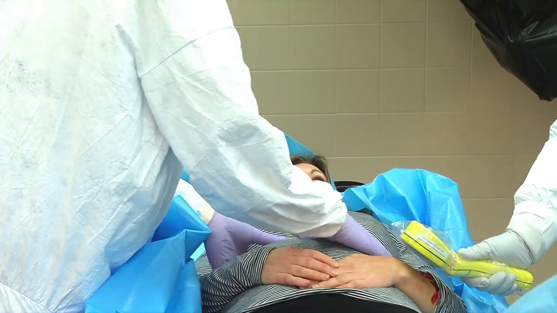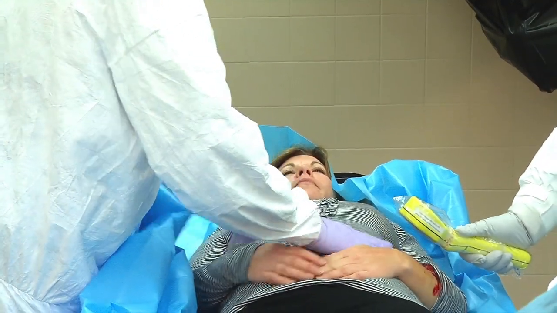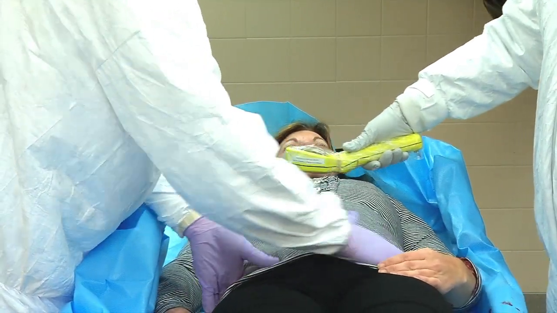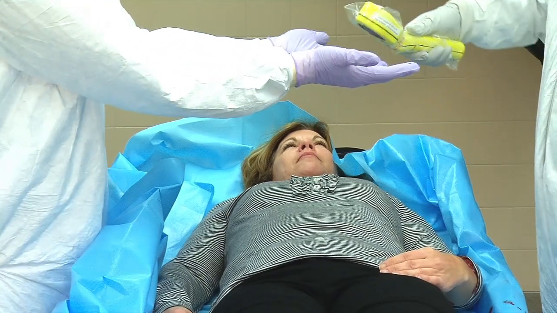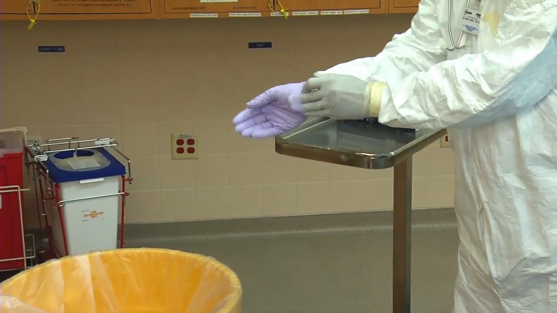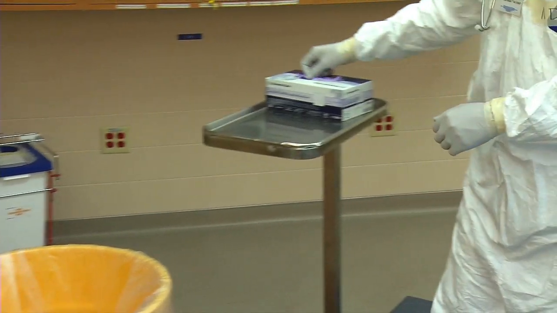To maintain good contamination control and prevent the spread of radioactive material, remember that every time you touch a patient that is known or assumed to be contaminated, either have your gloves checked by the radiation safety personnel or change out your gloves before touching any equipment or the patient again.